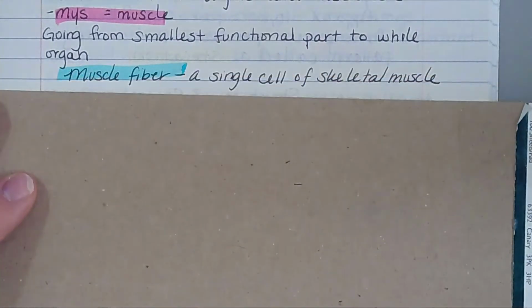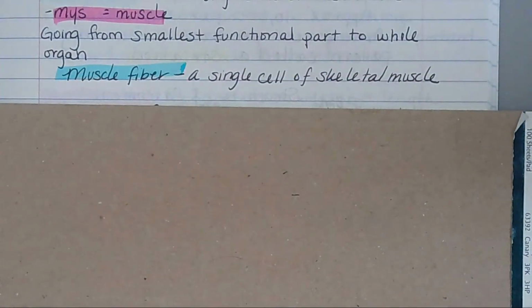As we go through the organization here, what we're looking at is a layer on layer. We're starting in our most basic layer and then adding on to it, so it's like bundling it all together. We're going to go from the smallest functional part to the whole of the organ, starting with the most simple part of the muscle, and that is the muscle fiber.